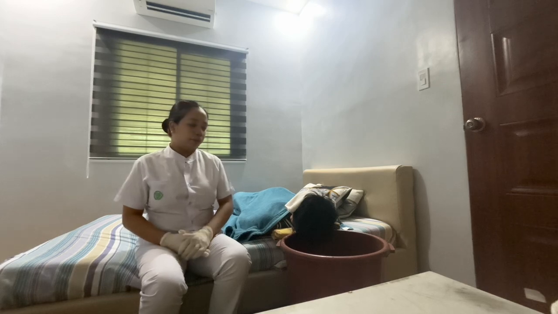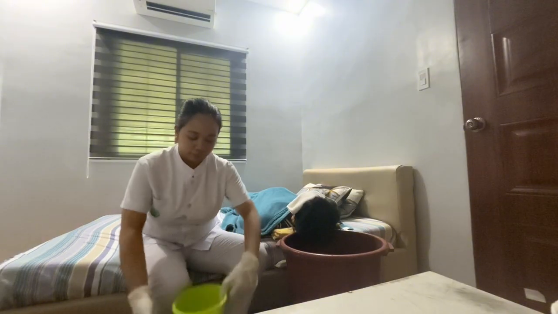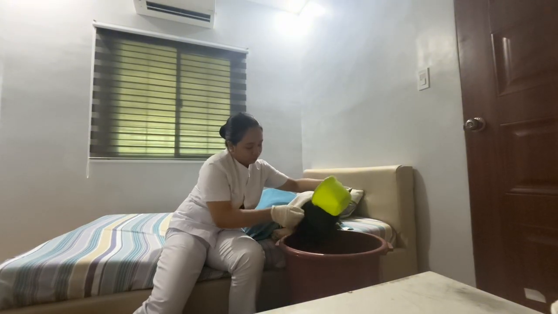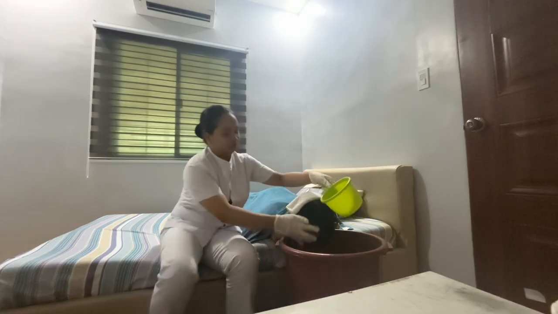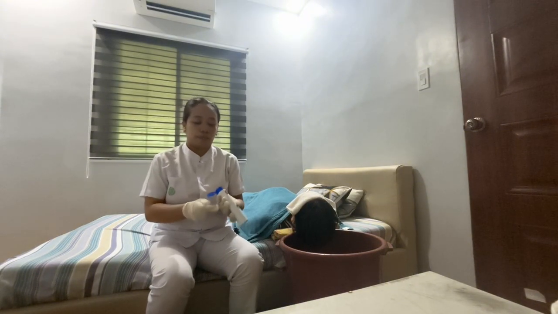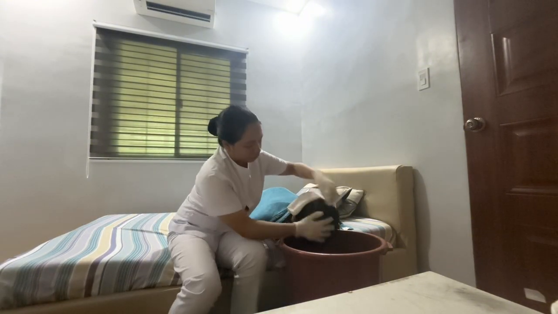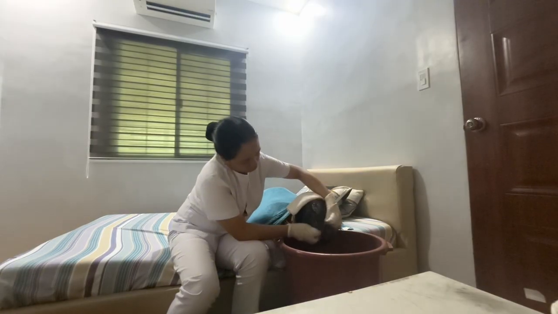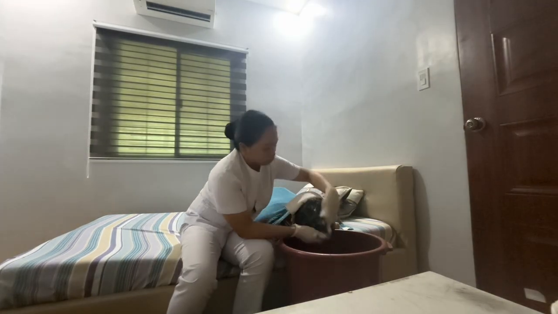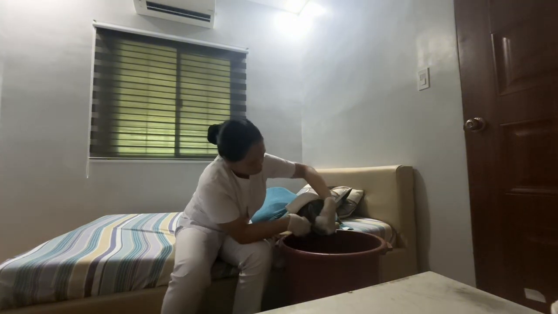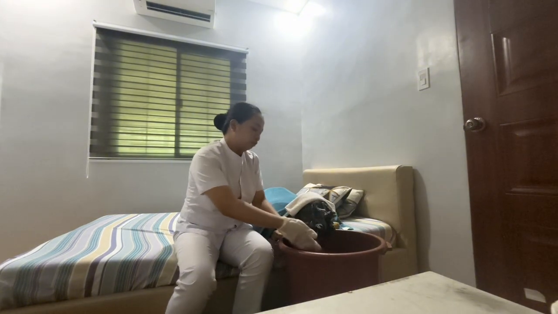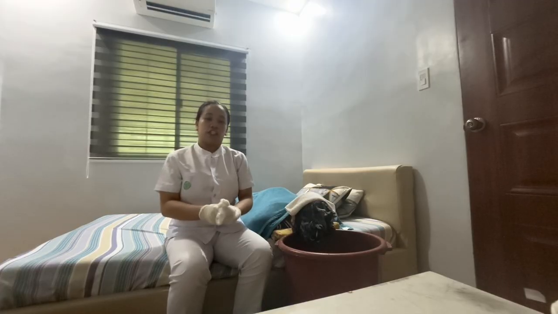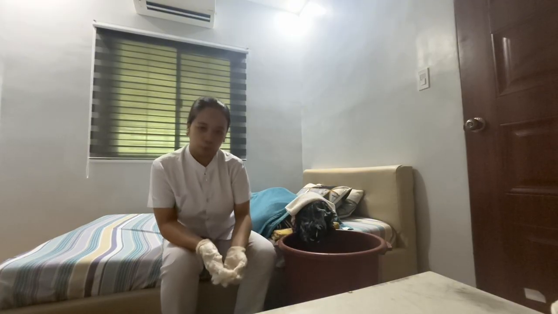First, I will be pouring water on the patient's hair. After pouring water on the patient's hair, I can now apply shampoo and then massage the hair of the patient. After shampooing the patient's hair, I can now rinse it off with warm water.